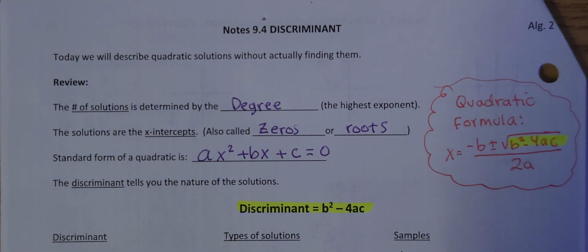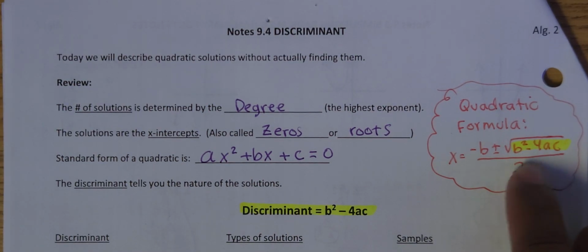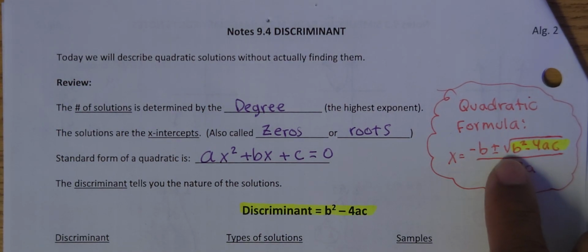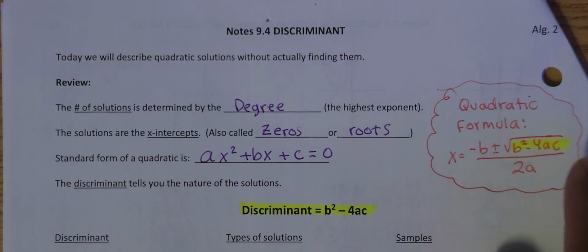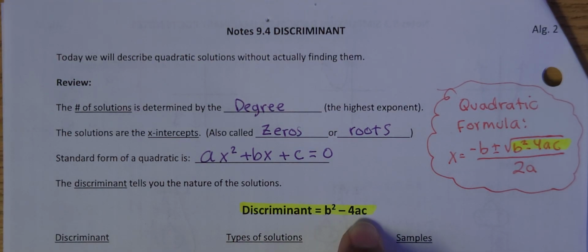So again, we're going to keep our pause from solving quadratic equations to introduce the idea of the discriminant. Today we will describe the quadratic solutions without actually finding them. So we're going to look at the quadratic formula, and we're only going to focus on what's inside of the radical, which is called the discriminant, because it helps you discriminate as to what type of solutions that quadratic equation has.